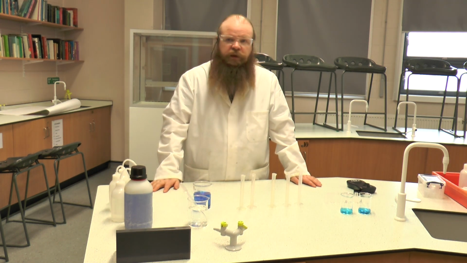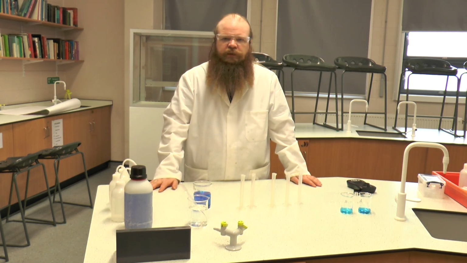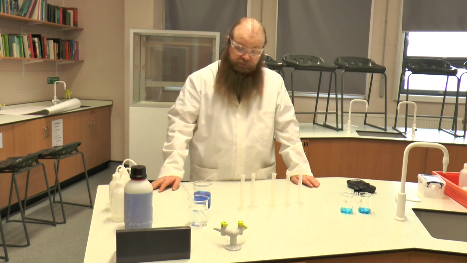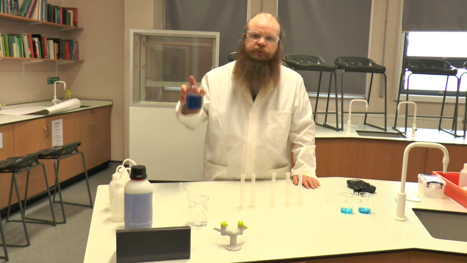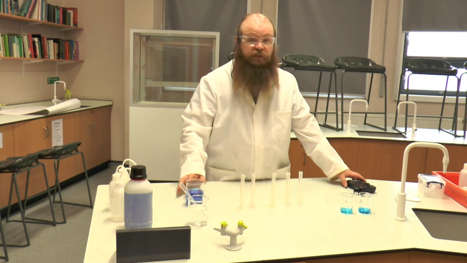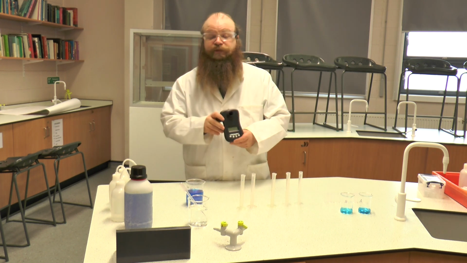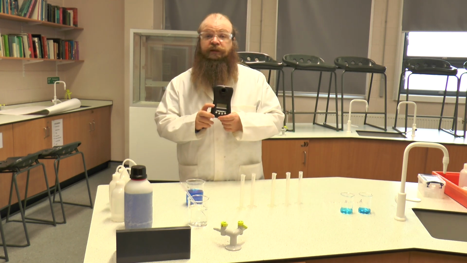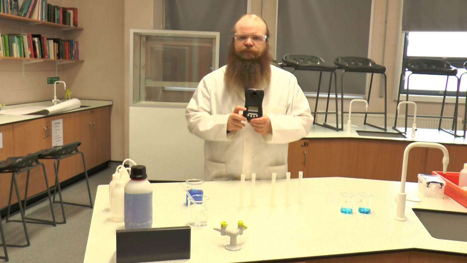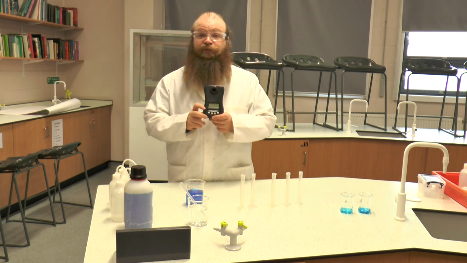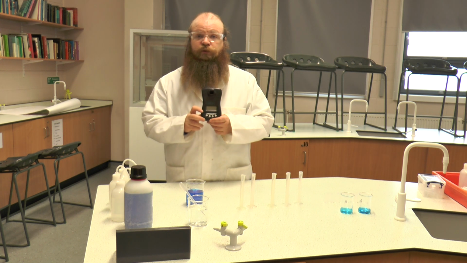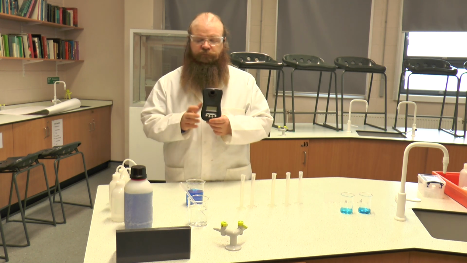Hello, today we're going to look at identifying an unknown concentration. In today's case we're going to be using copper sulphate by the method of colorimetry. This is a colorimeter. It measures how much light is either transmitted through or absorbed by a solution.